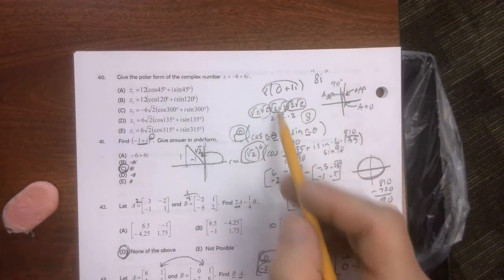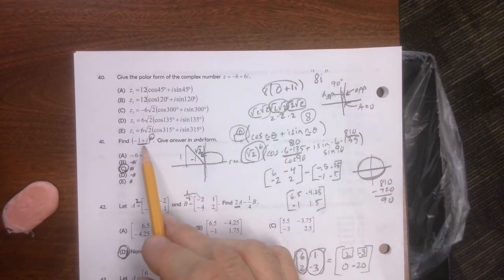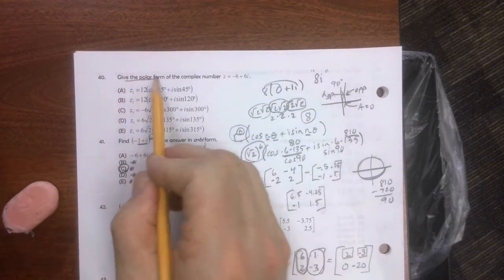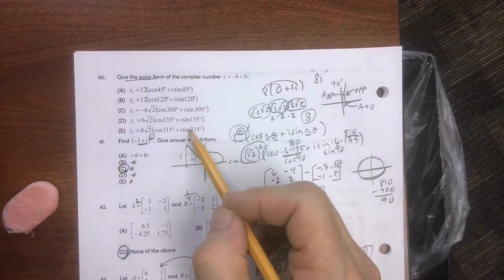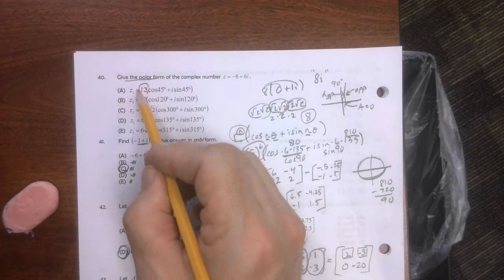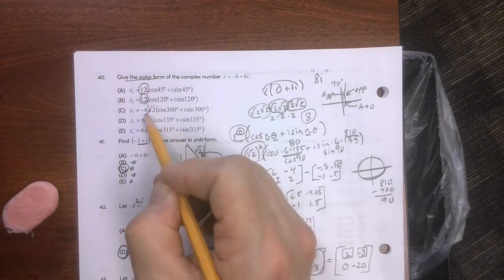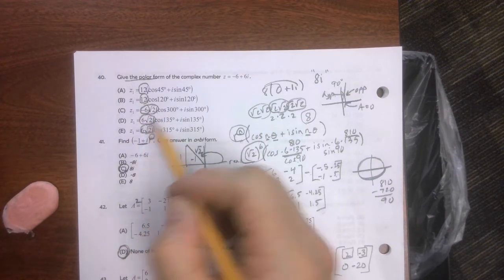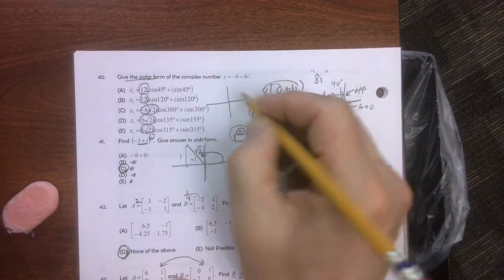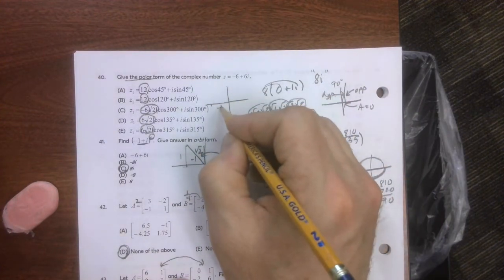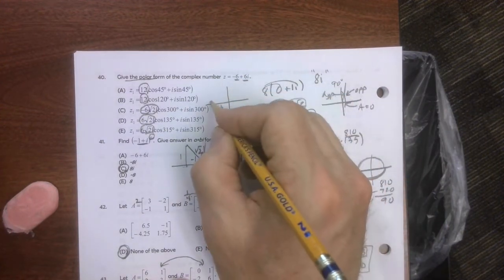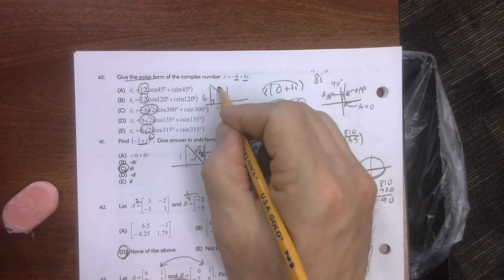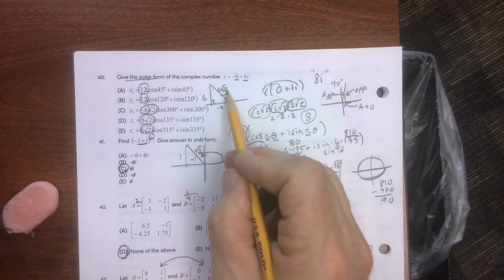All right, number 40 is very similar to number 41, but we don't have to use DeMoivre. First thing we're going to do, if we're going to find the polar form, which all of these examples are polar form, you can see we need to find r, because that's what goes in the polar form here. And how do we find r? Well, r stands for radius. If we go 6 to the left and then we go up 6, you can see another 45, 45, 90, and this has to be 6 square root of 2, and that's my r.